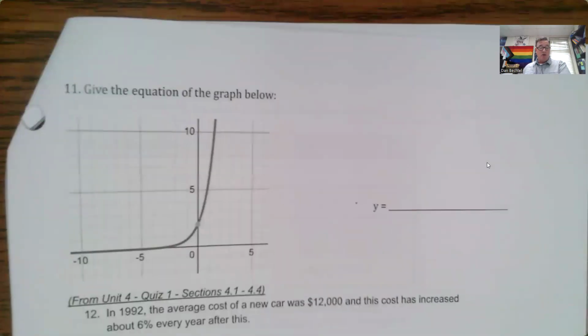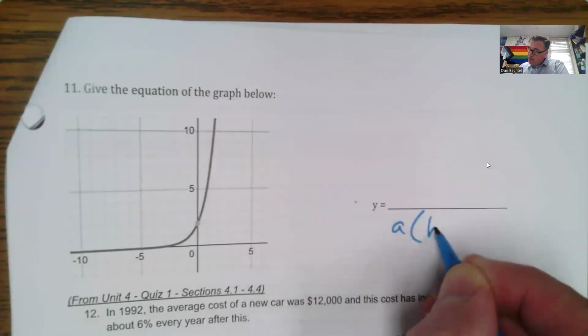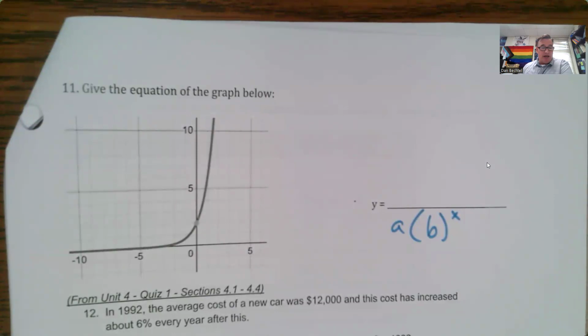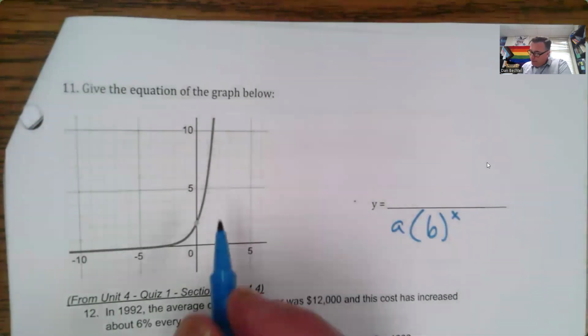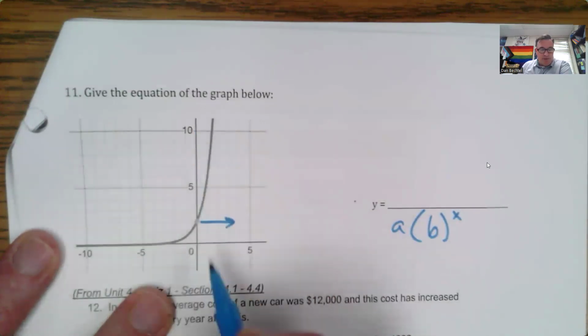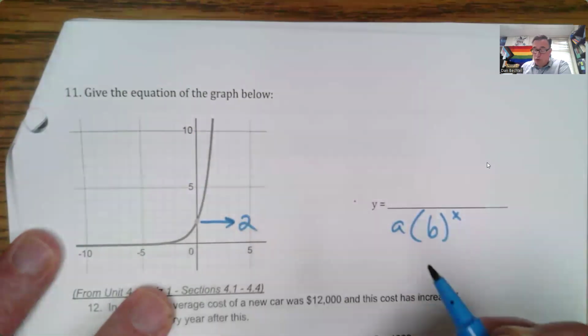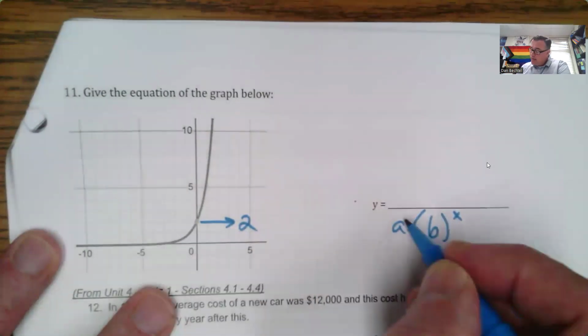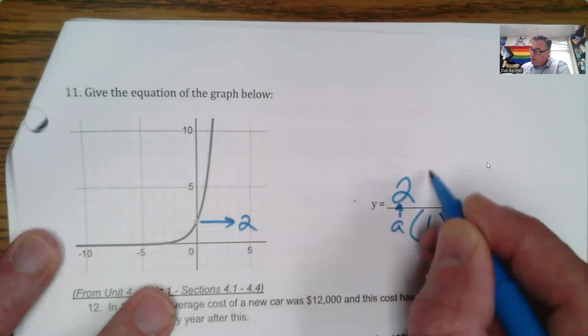One more problem. Last problem that we have here is to take that same idea, but we're going to be looking from a graph perspective. Now, because I know that I'm going to be doing a times b to the x power, I just need to find both of those parts. So the first thing, and probably the easiest thing for what I'm looking at here, is I want to look right there where it crosses the y-axis and see that the number there is 2. The 0 term is the same as your y-intercept. So in this case, our a value is going to be 2.